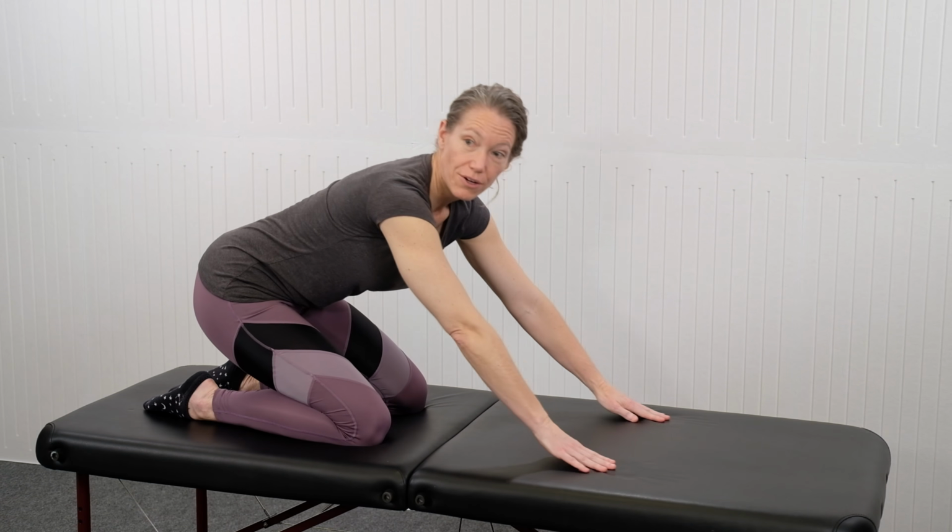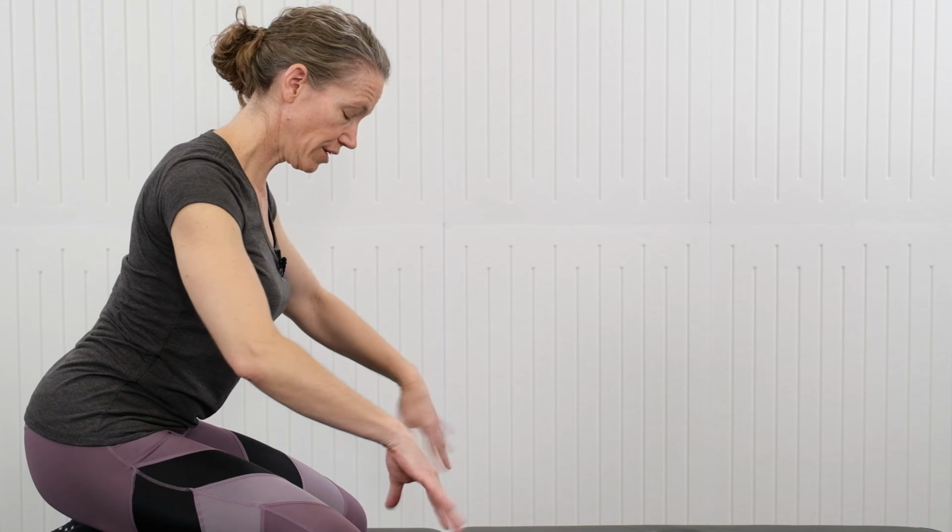Then rest back on your heels. Shake out your hands. Take a little break to walk around if you need to. And now we'll move on to bird dog.